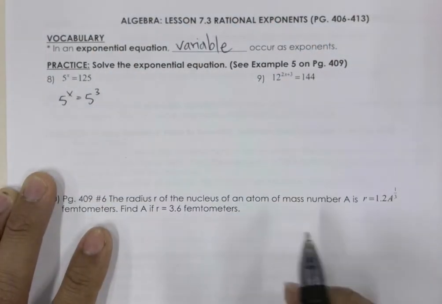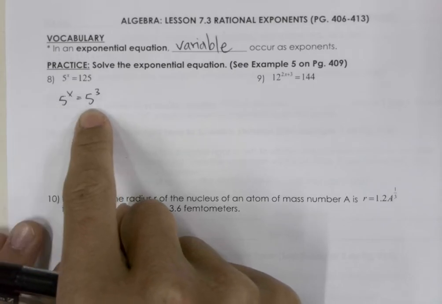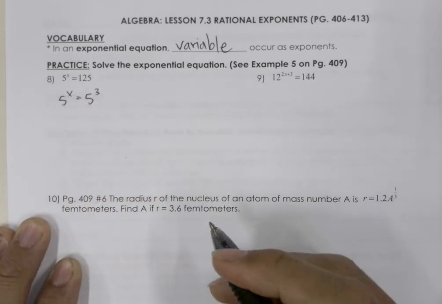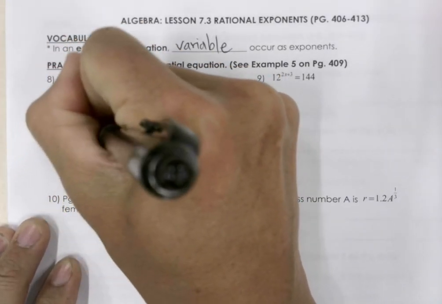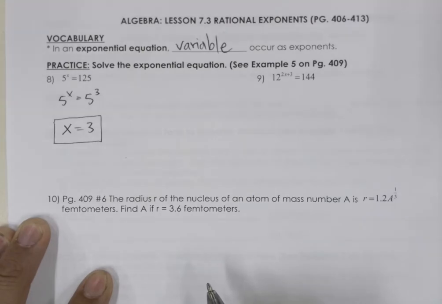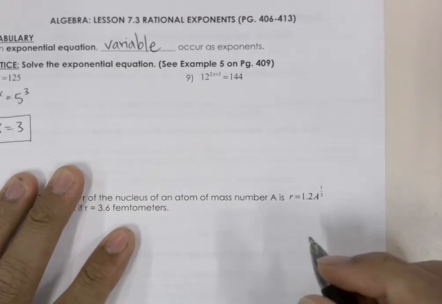3. Now that we have the same base on both sides of the equal sign, we could set their exponents equal to each other. So we could say x is equal to 3, and that is our final answer. Okay, so that's the strategy we're going to use. Let's do it over here on number 9.